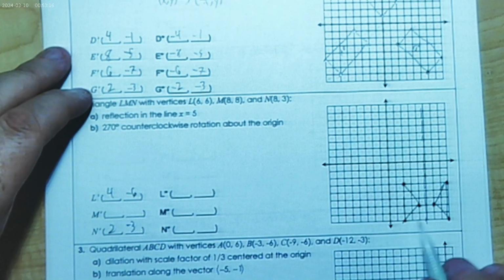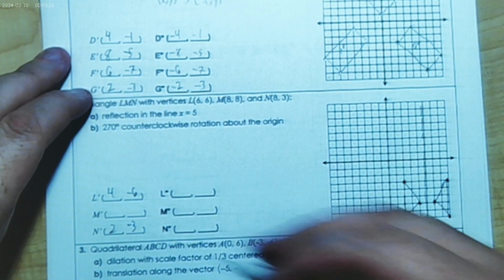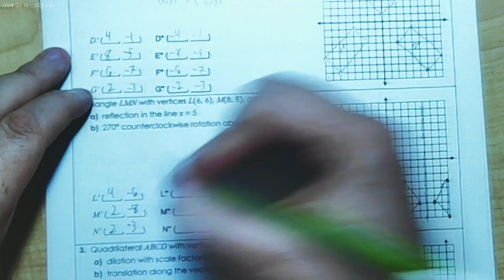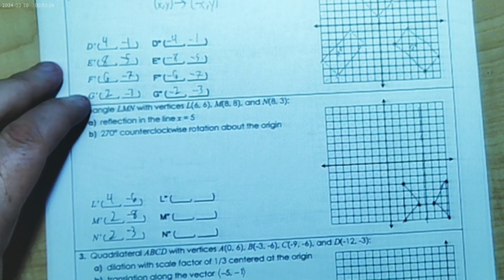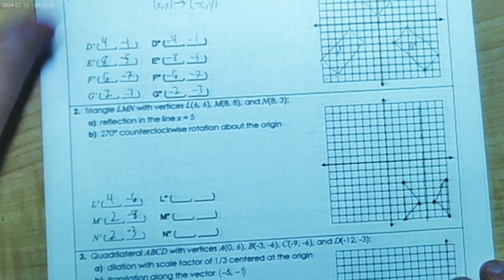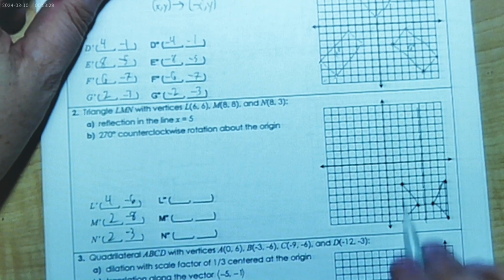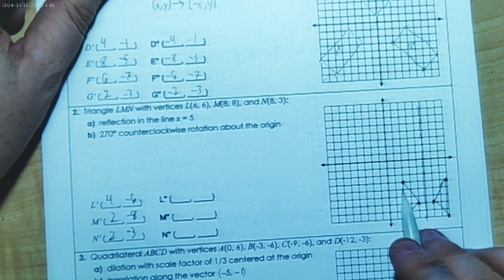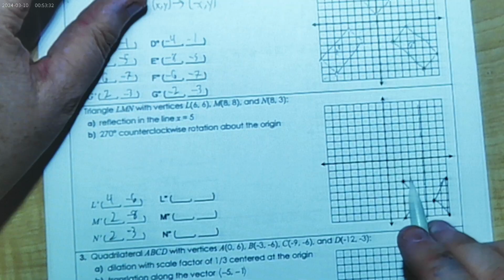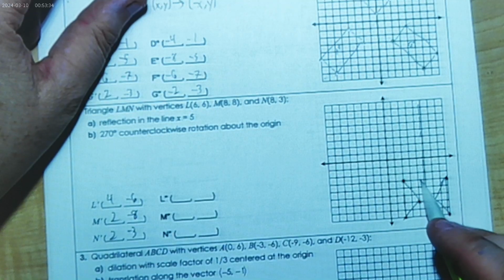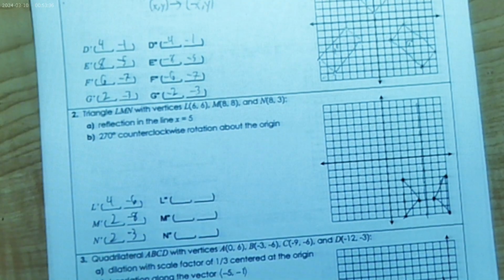This would be a lot easier if I'd labeled these. And so we got (2, -8). And there we go. That would be where we start out. So (2, -8), (2, -3), and then 1, 2, 3, 4, 1, 2, 3, 4, 5, 6. There we go. That's the first translation.